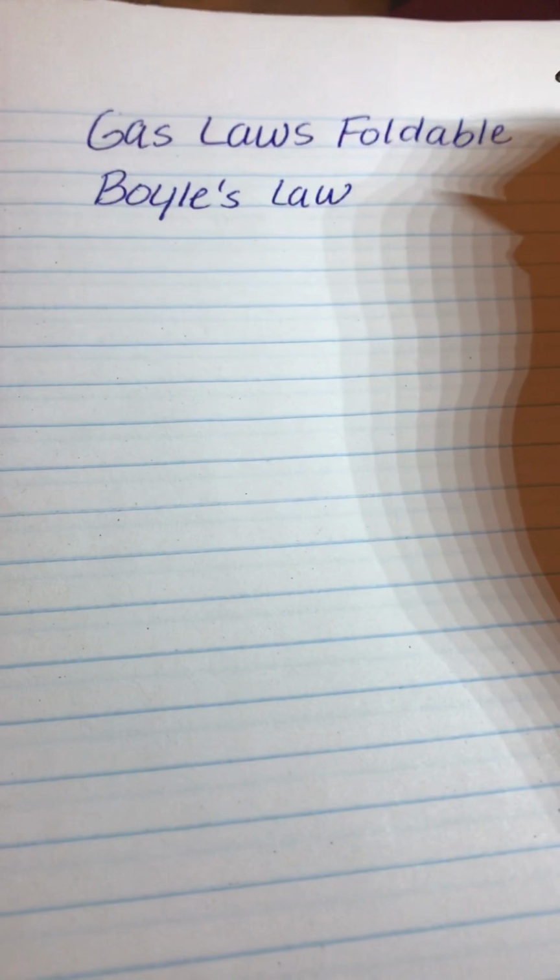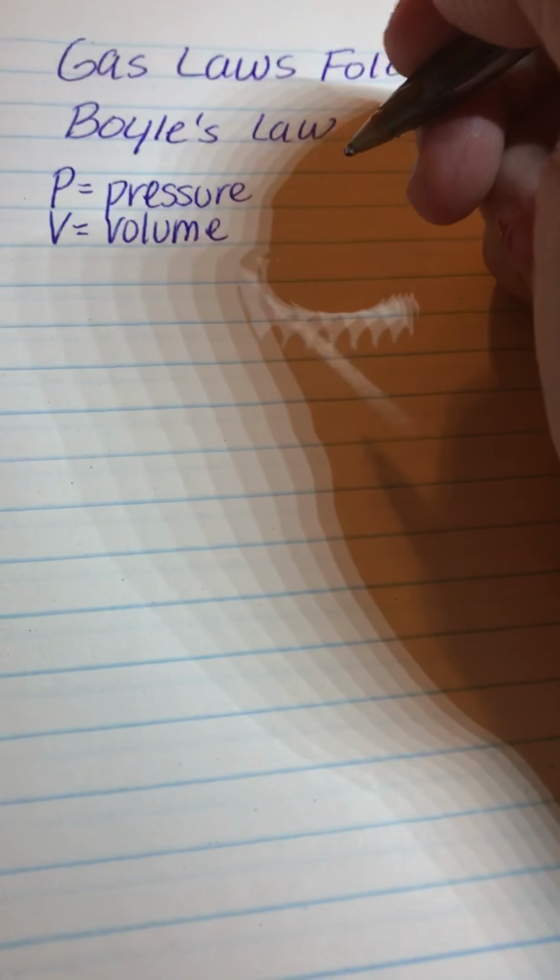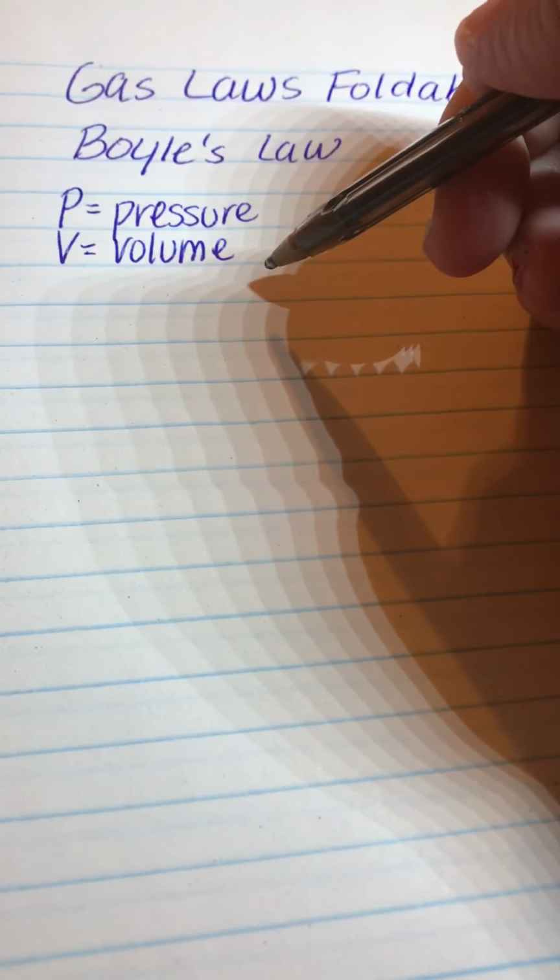First of all, Boyle's law has to deal with pressure, so we abbreviate pressure with a P, and volume, V. Keep in mind you're looking for units for pressure and for volume.